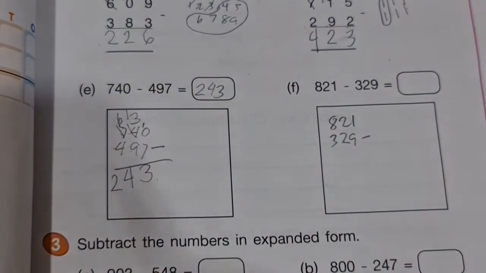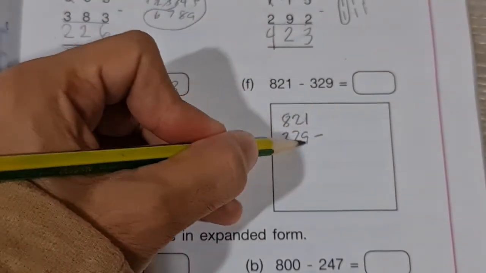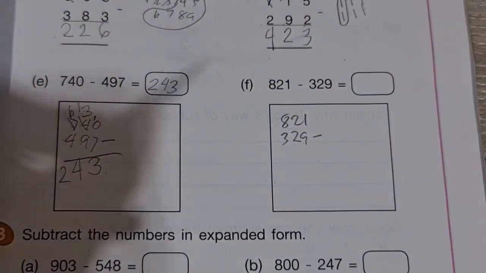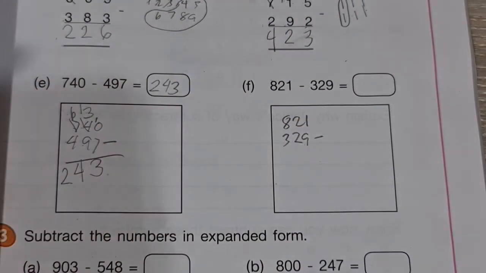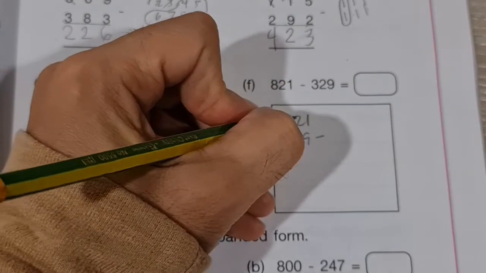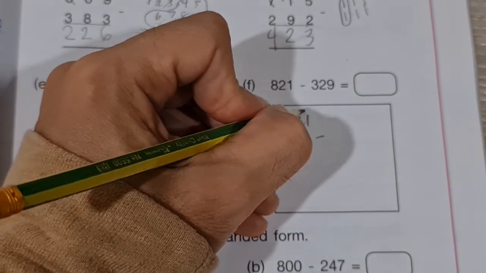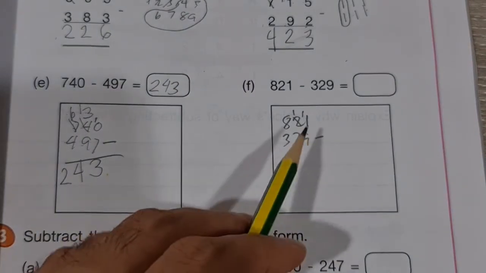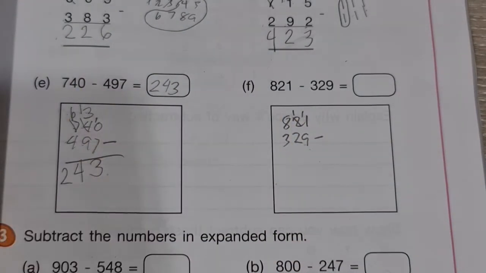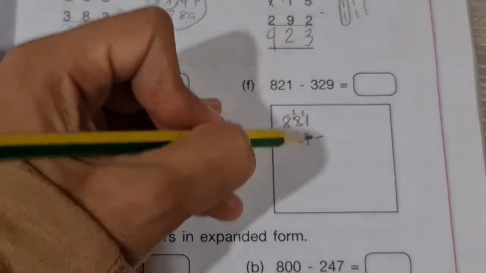I'll zoom in. 1 minus 9 cannot be. 9 is big, 1 is small. So we borrow. 2 will become 1 and 1 from the ones place will become 11. Now we can subtract. 9 in your mind and then count 9, 10, 11, 2.